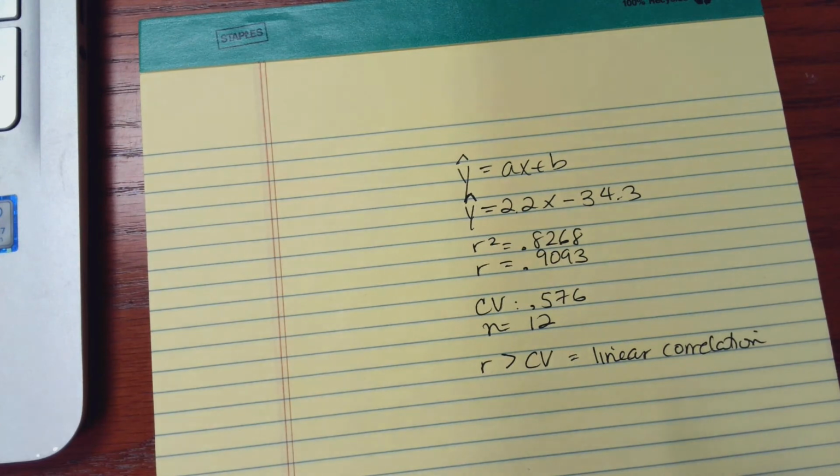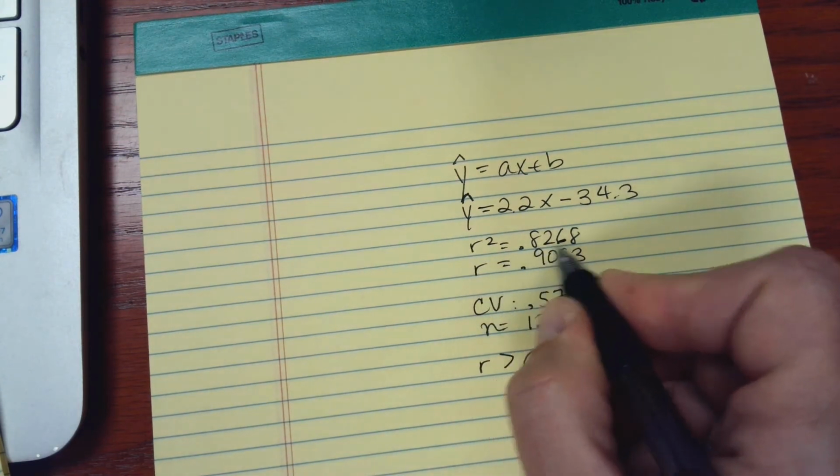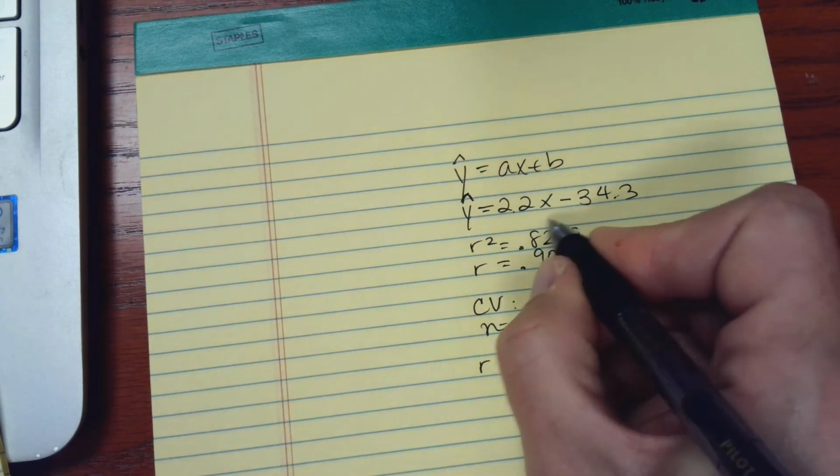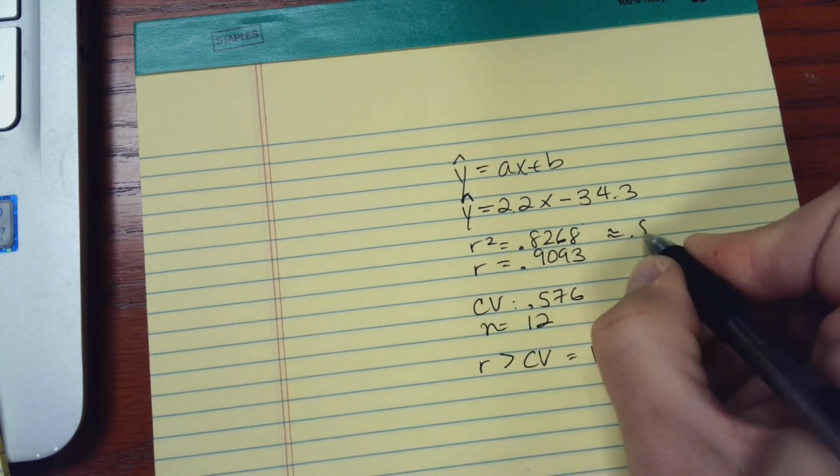And finally, what does this r squared tell us? So r squared is 0.8268. I'm going to just round this a little bit and say that this is approximately 0.83.